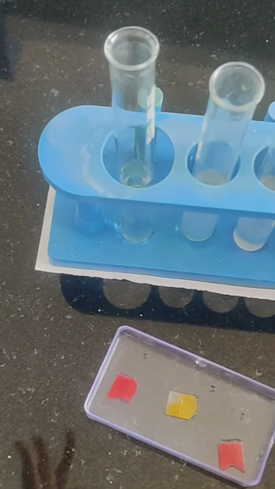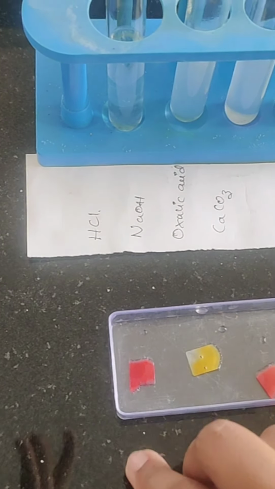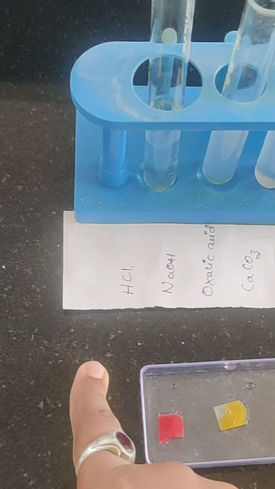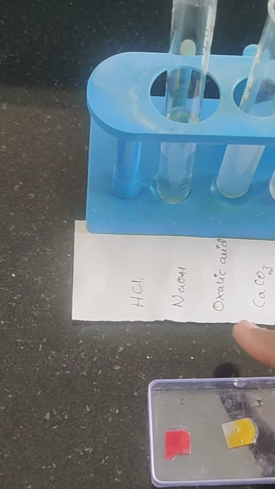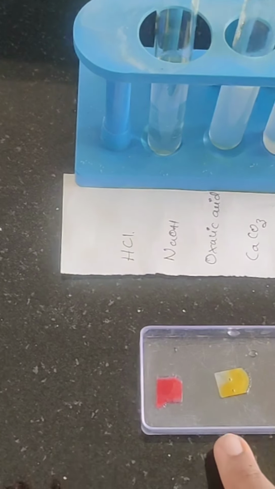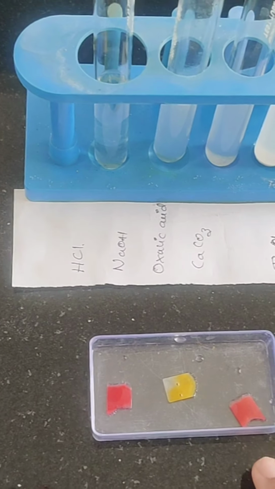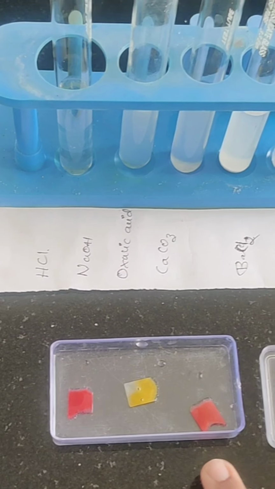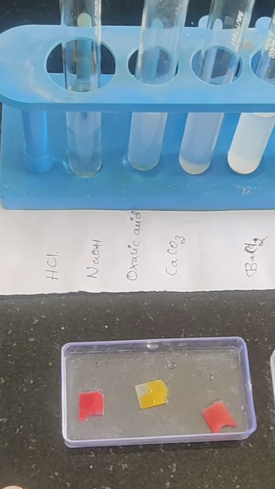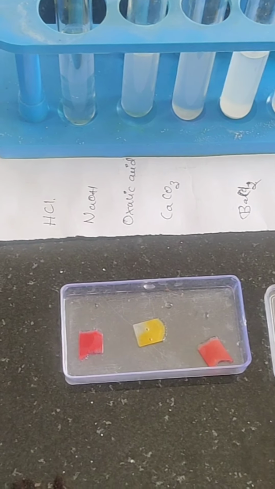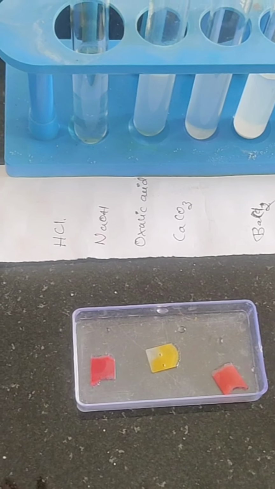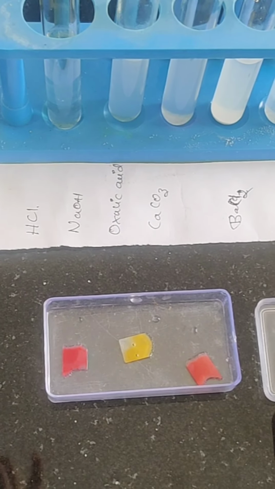So let us see which are the solutions I have prepared. Okay, the test tube 1, which contains the strong acid, is HCl. Next we have NaOH, which is a base which didn't turn its color, and next is oxalic acid, which is not that stronger compared to HCl. Next we have calcium carbonate, which is basic. See, you can observe here it shows blue in color.